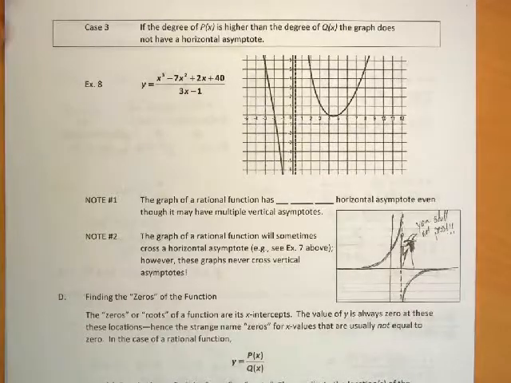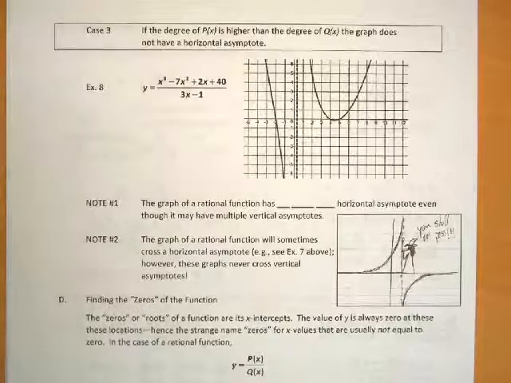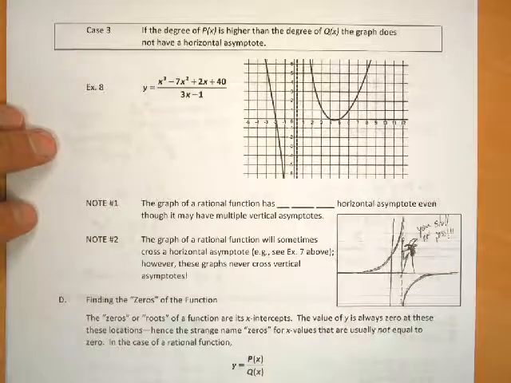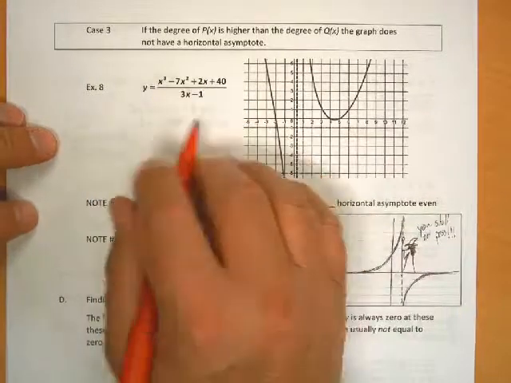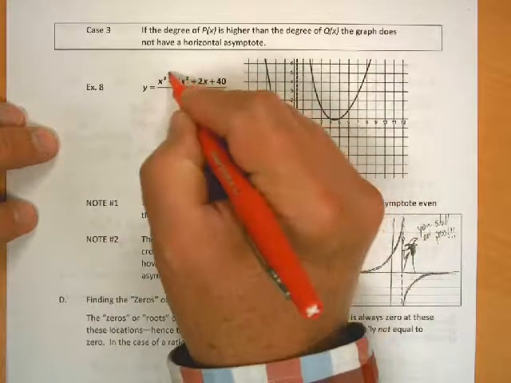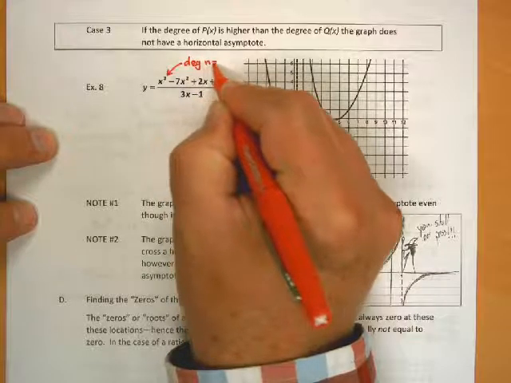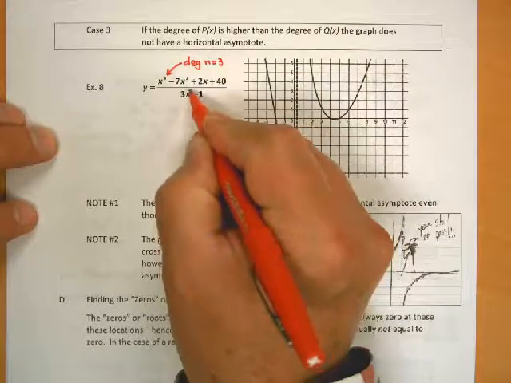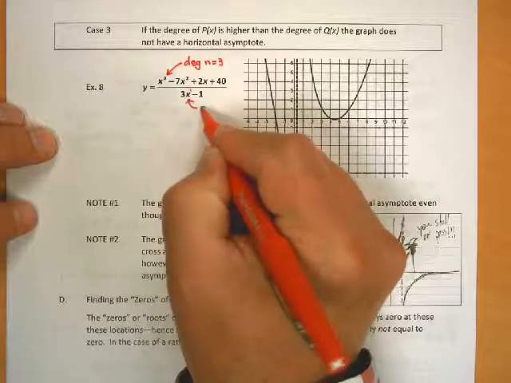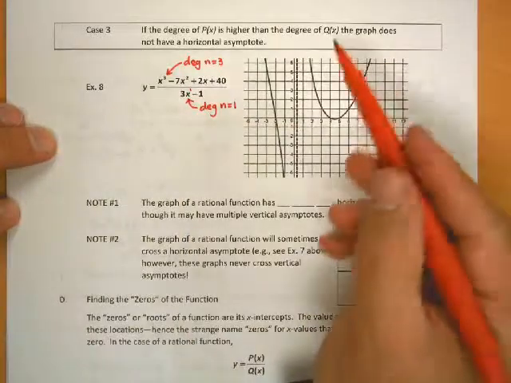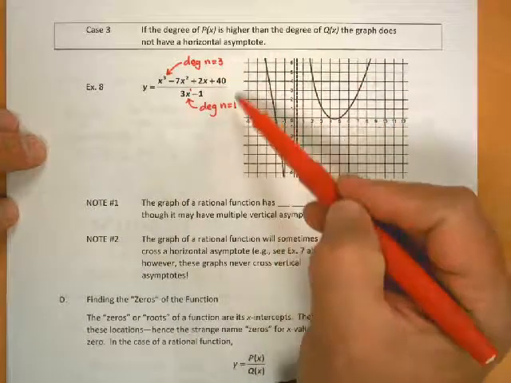Okay, we're picking up on page 4 of the 9.3 notes for Algebra 2. We had two separate cases where we were looking for horizontal asymptotes, and it depended on the degree of the top and the degree of the bottom. Now this one is degree 3. And because of that x with the first power on it, this is first degree. And this third case is when the degree of the top is bigger than the bottom.